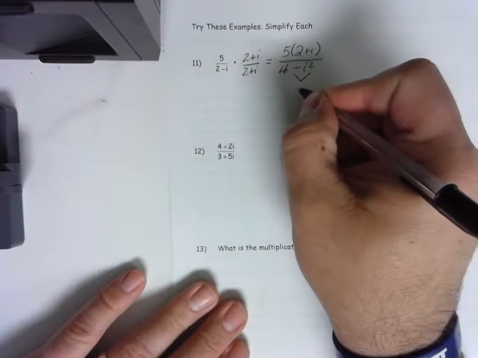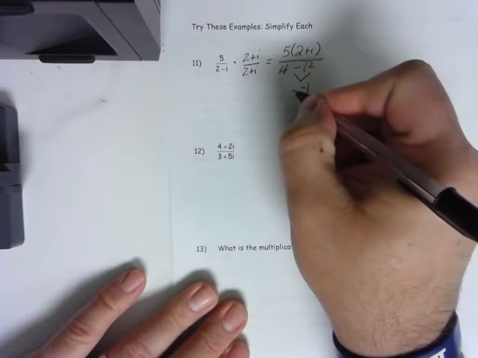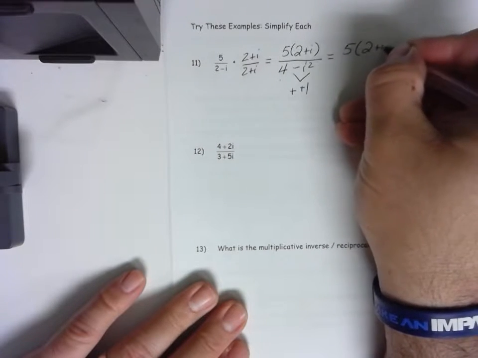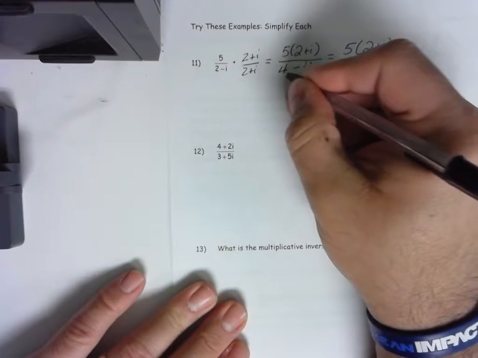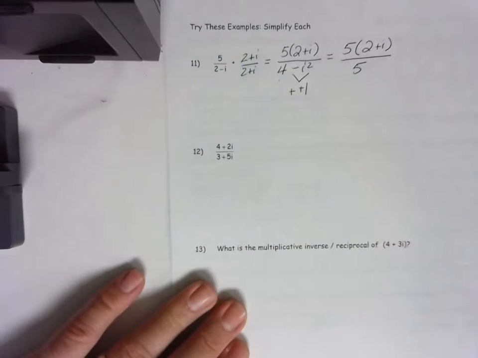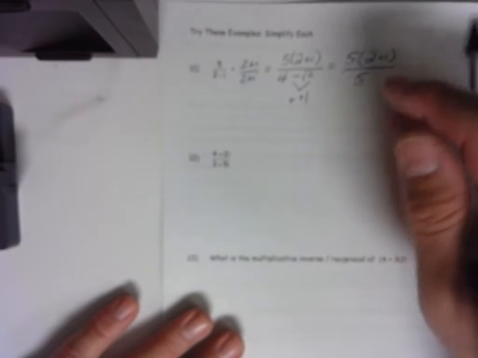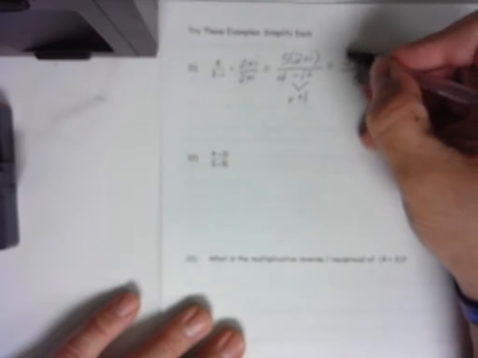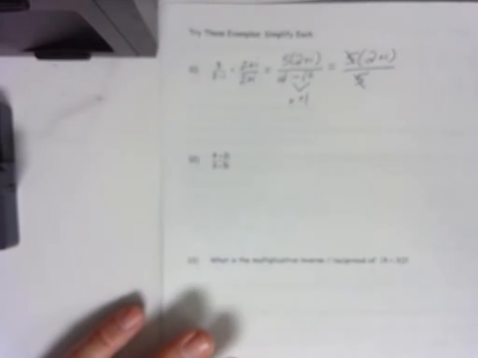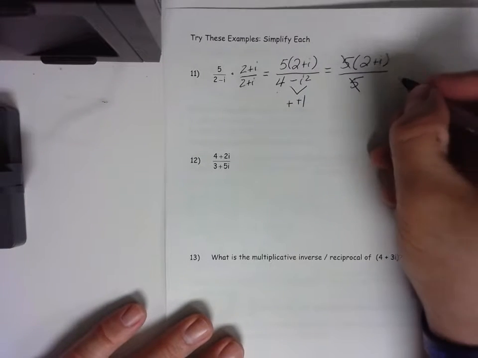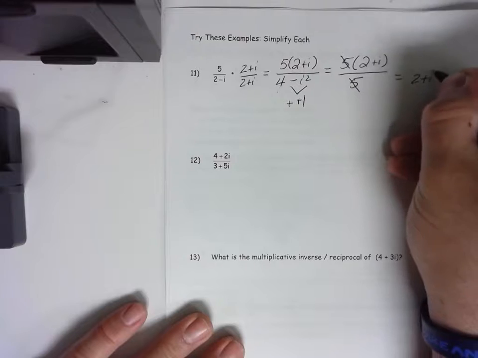We know this turns into the minus of negative 1, which is plus 1. And we end up at 5 times 2 plus i, all over a 5. So by not distributing, I had already dealt with the fact that we're going to simplify. Now, as I cross out my 5s, my result is 2 plus i.